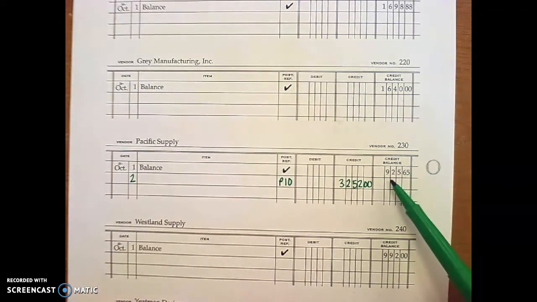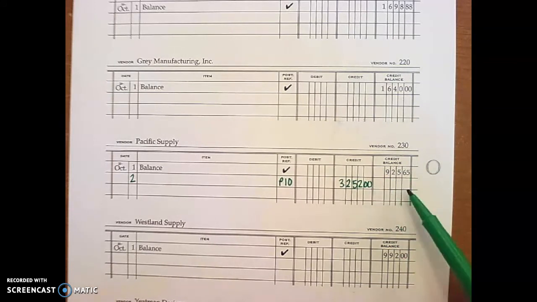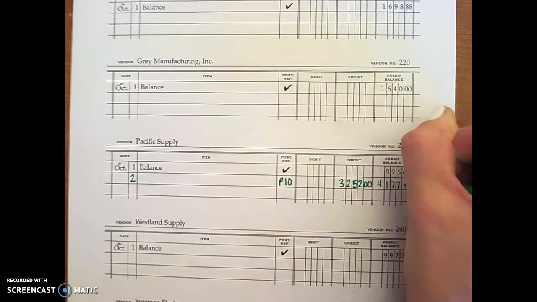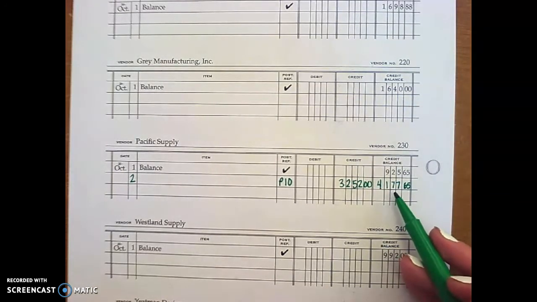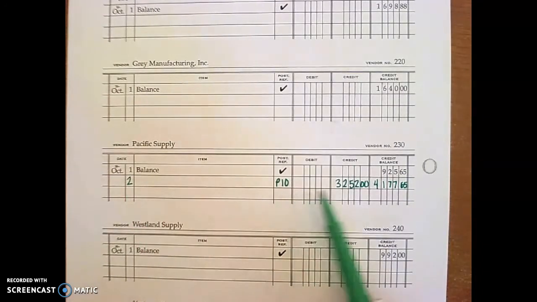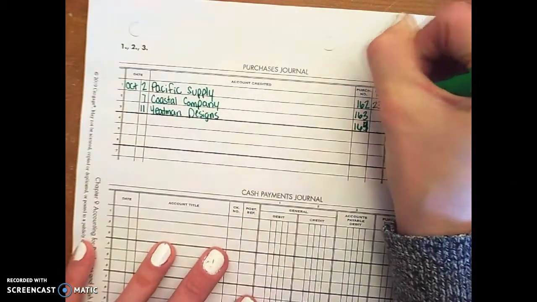So since I have a credit balance here of $925.65 and I have another credit, I will need to add these 2 credits together to calculate my new credit balance. So I'm going to use my calculator for that. And that will be $4,177.65. That's our new credit balance currently for Pacific Supply. So this is done here in this ledger, the date, the post reference, our credit, and then our new credit balance. And our vendor number 230 is going to go in the post reference to show that we have posted this.